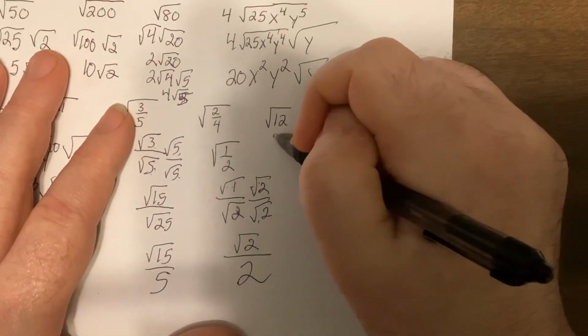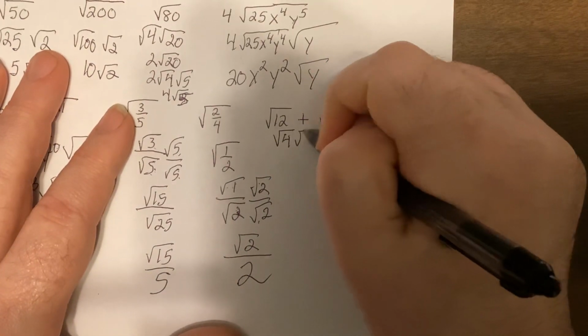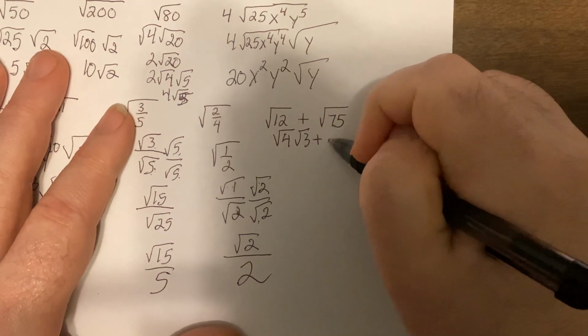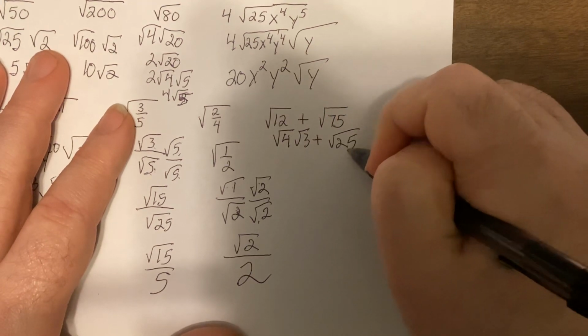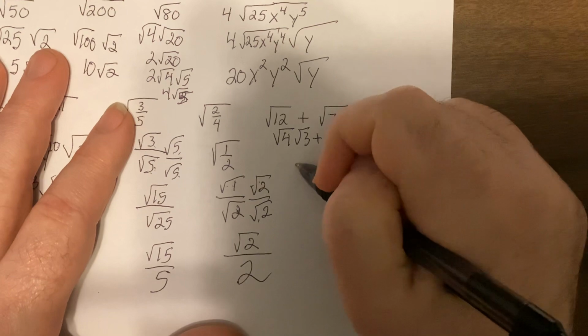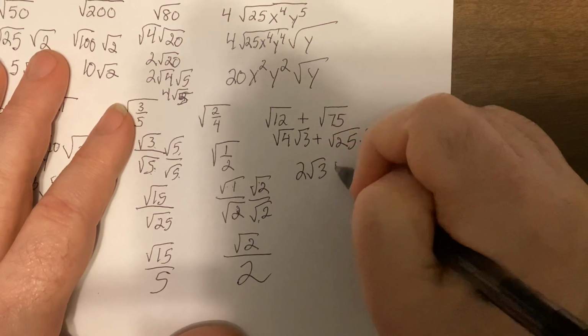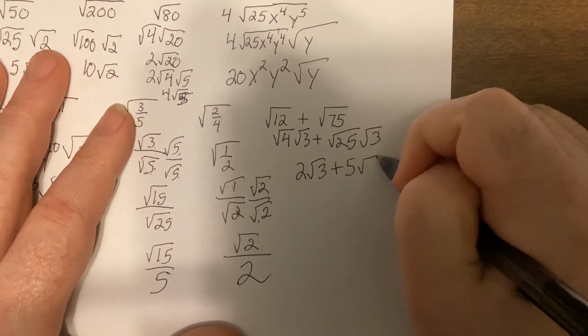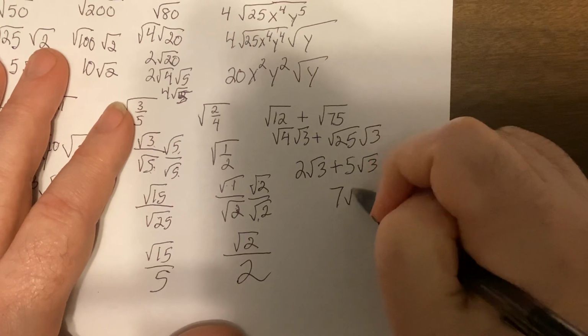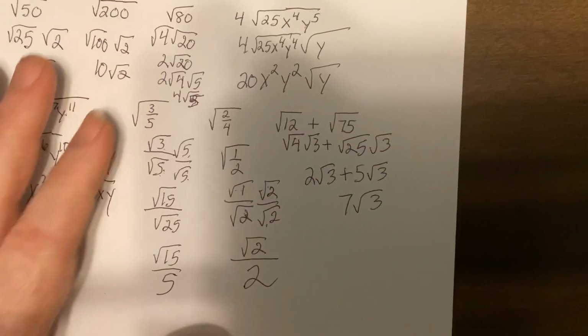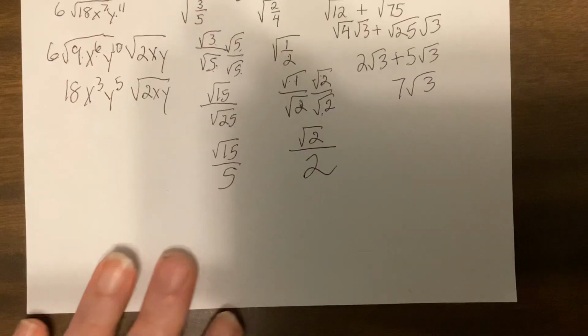So this one, break it up 4 and 3. 75 is 25 and 3. So it's 2 square root of 3, 5 square root of 3. So it's 7 square root of 3. Woohoo, we are cranking.